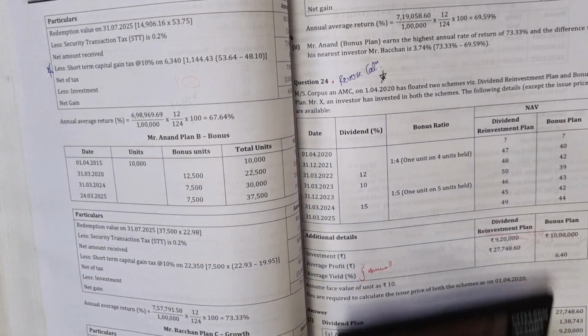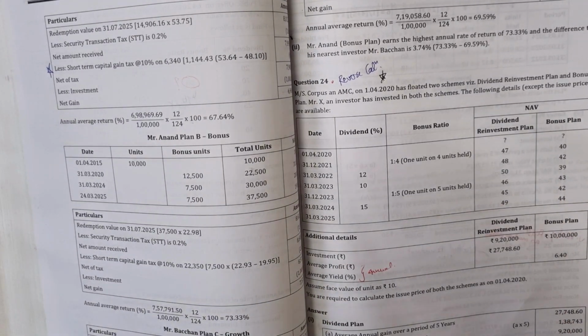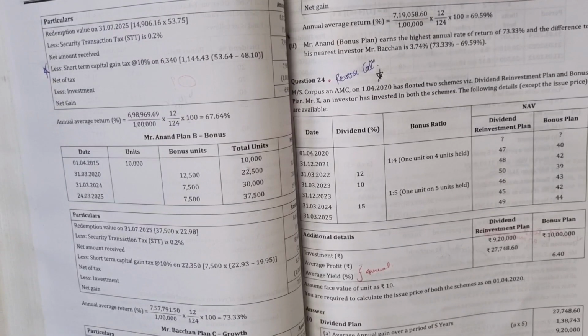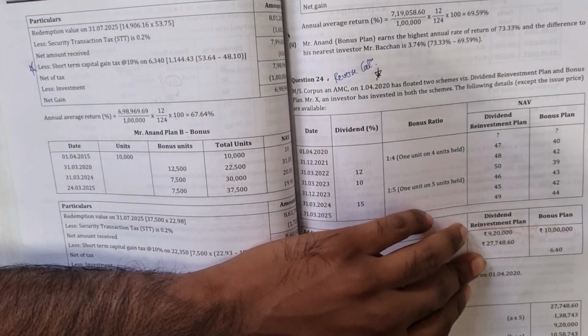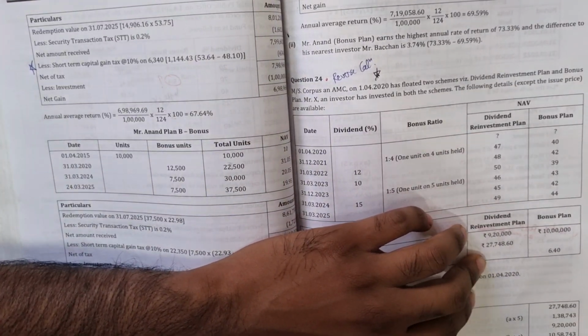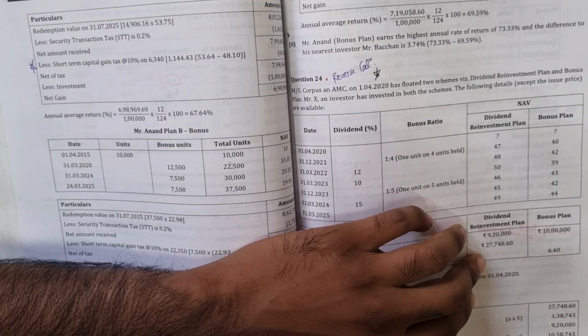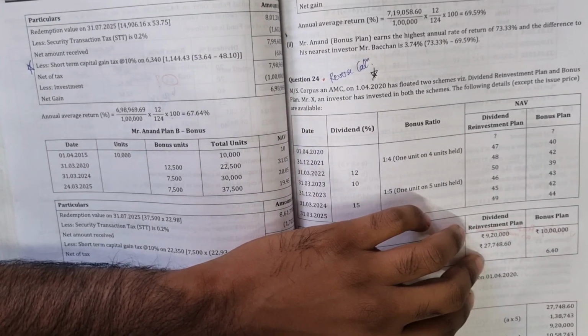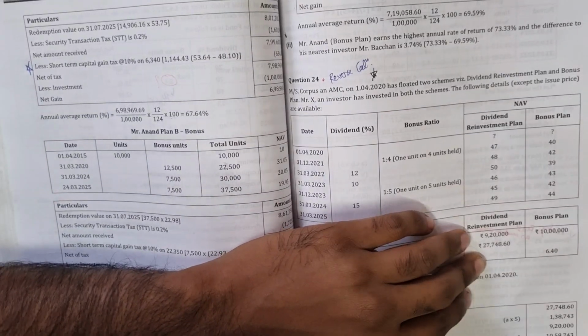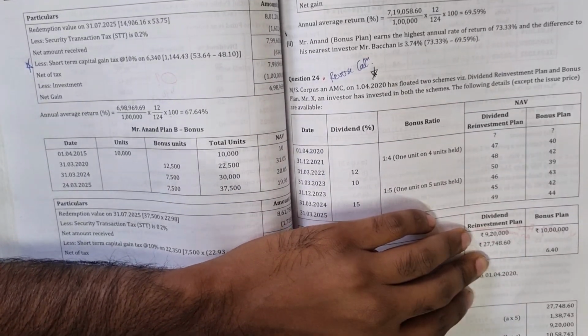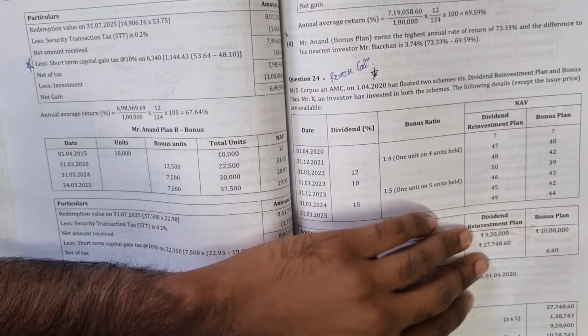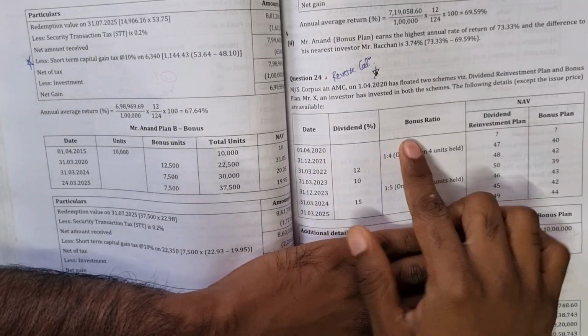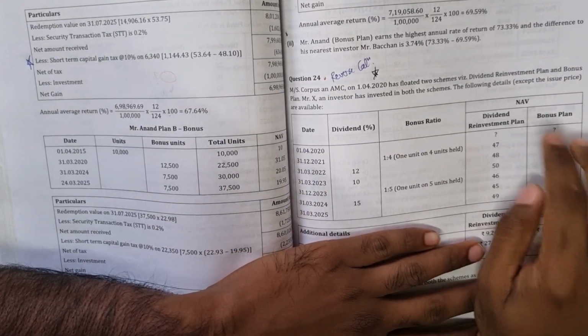Now question number 24 is quite good. It is a reverse calculation question, so we'll solve it. Measures Corpus AMC on 1/4/2020 has floated two schemes, which are the dividend reinvestment plan and bonus plan. Mr. X, an investor, has invested in both schemes. The following details are given except the issue price. On 1/4/2020 it issued, but there is no issue price.